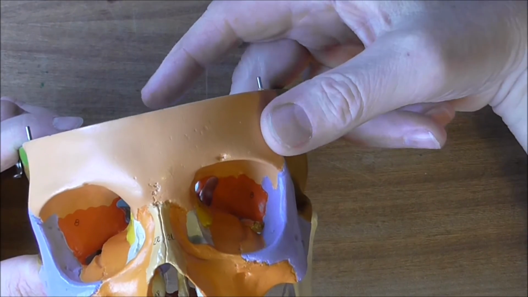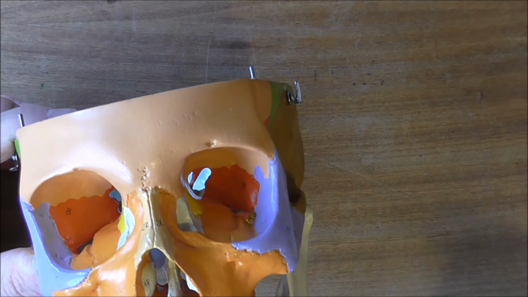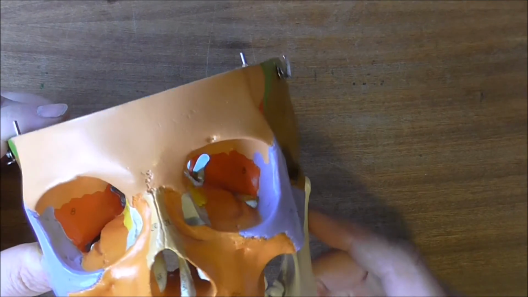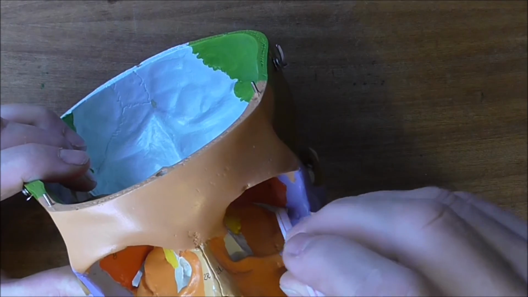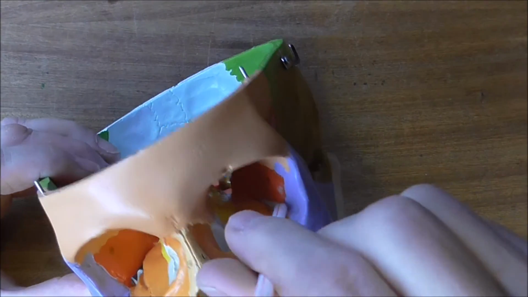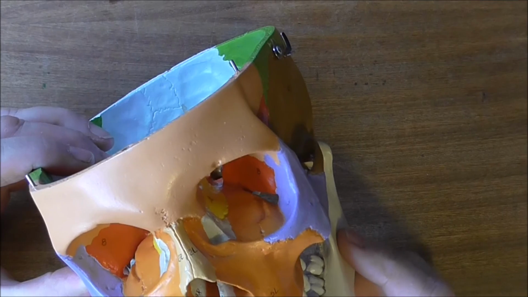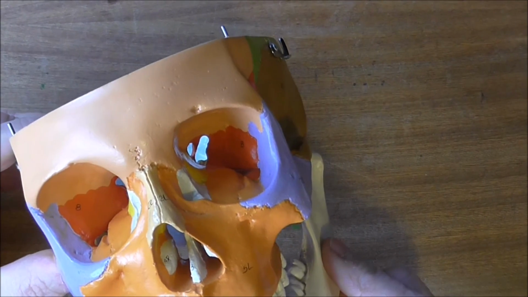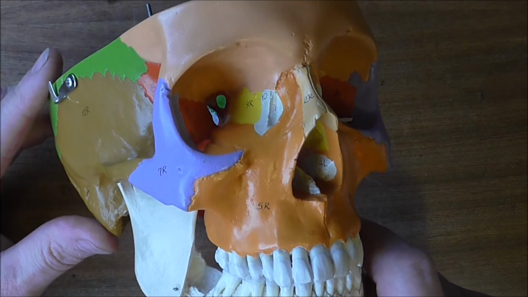We can see right through there. That carries nerves and the superior ophthalmic vein, and the inferior orbital fissure just here. That carries various cranial nerves again and the inferior ophthalmic vein. It's a very delicate, beautiful structure. It's good that you can see it with these different colours.